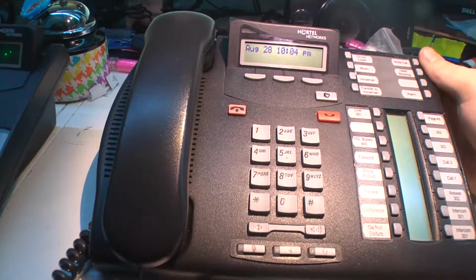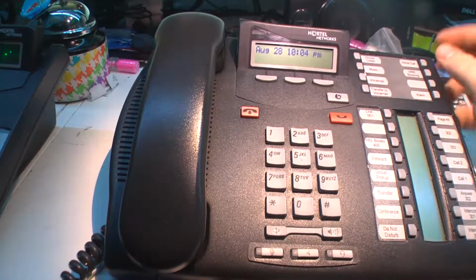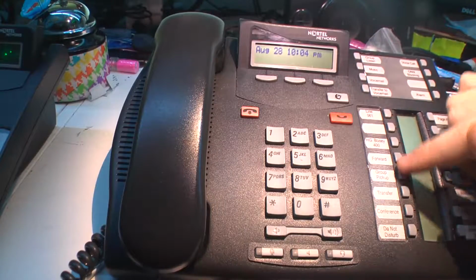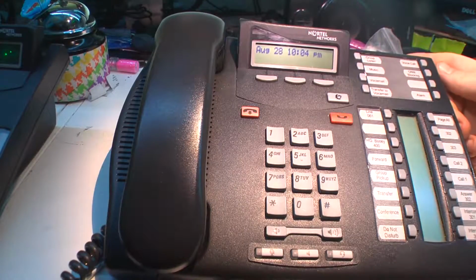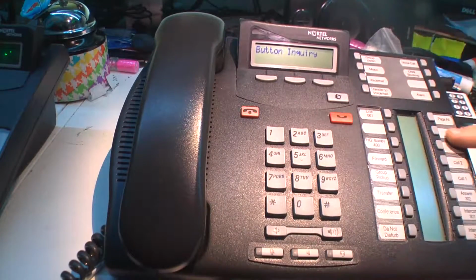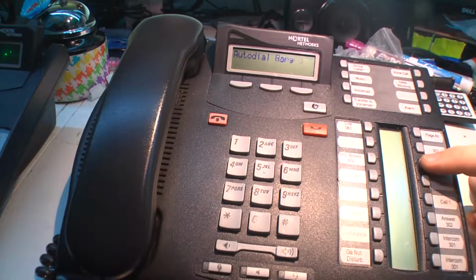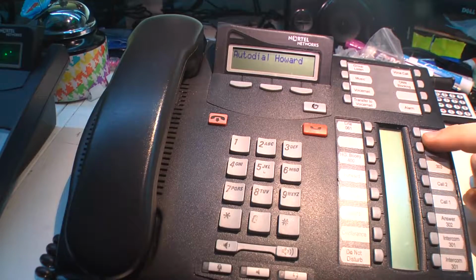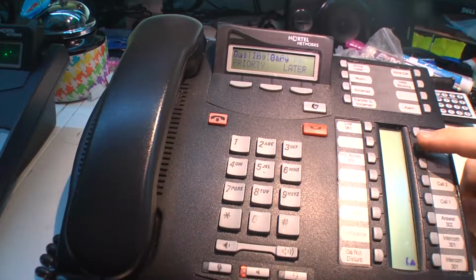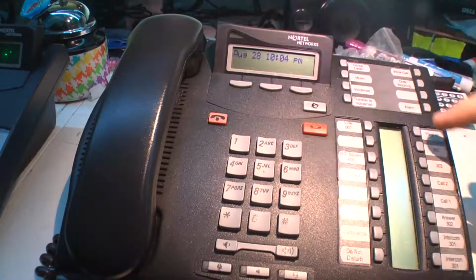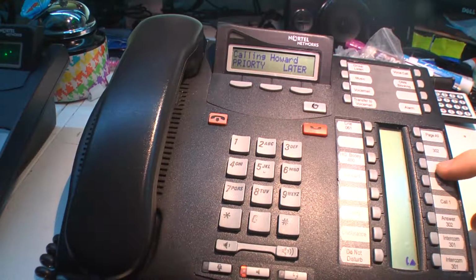The second type of button programming assignment is internal auto dial. I have 2 internal auto dials on this phone right here, 302, which is Gary, and 303, which is Howard. And these basically act like internal speed dials. If I press this, it dials Gary. If I press this, it dials Howard.